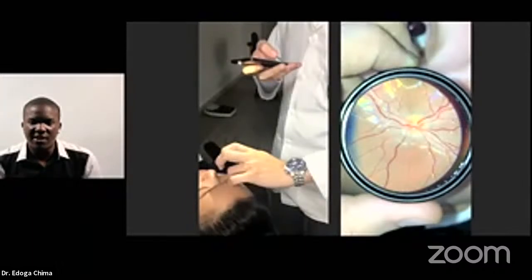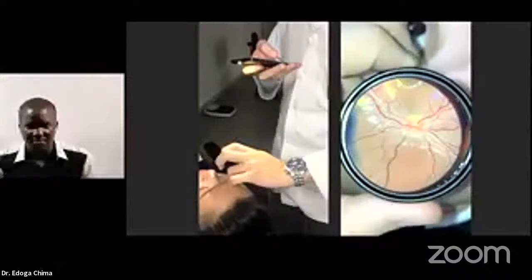The second advantage of using this while the patient is lying down is that the patient's head is rested on the bed. So the patient is not hanging his or her head, because you need maximum comfort for the patient in order to get the best out of this procedure.